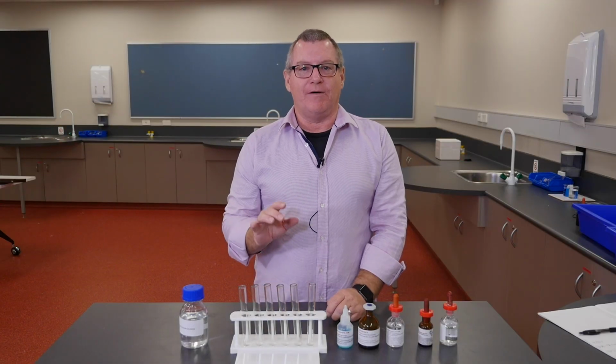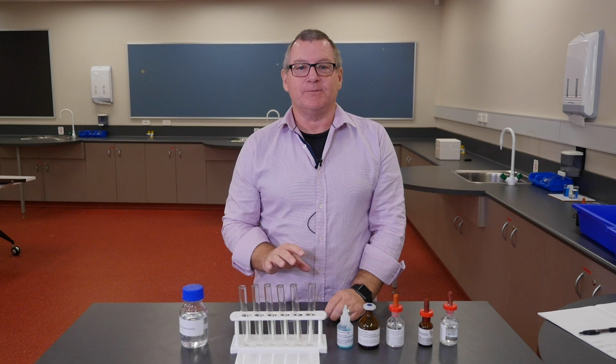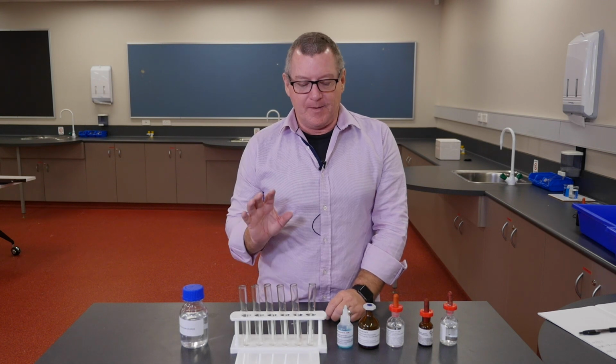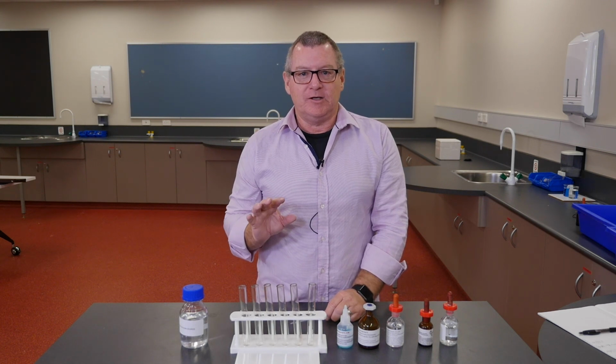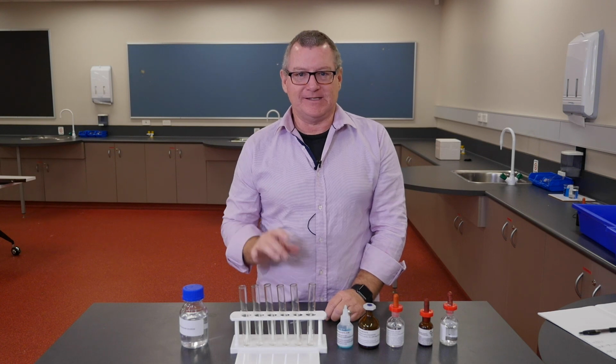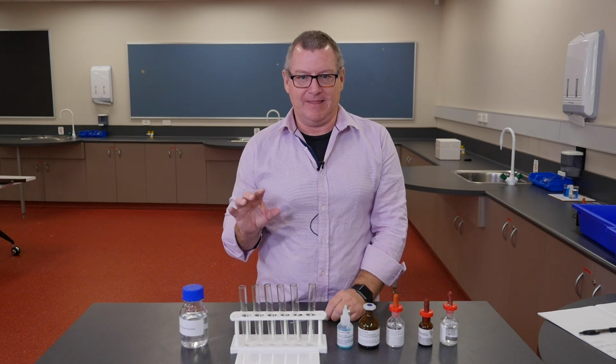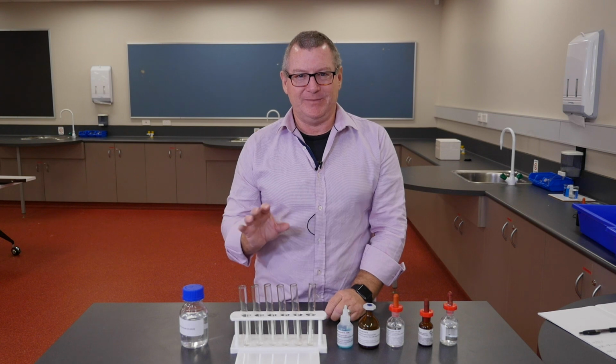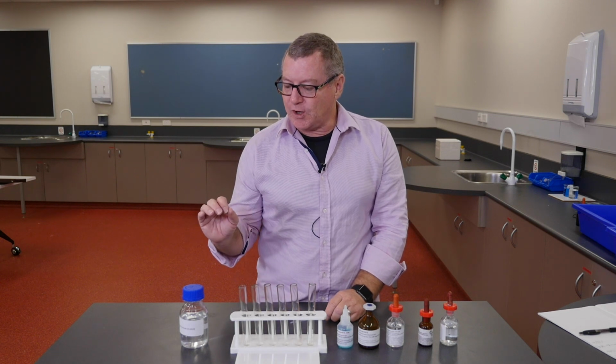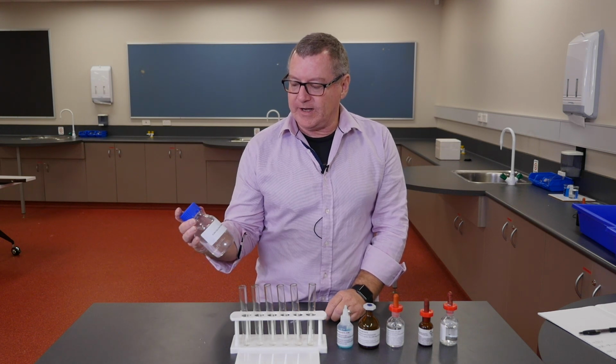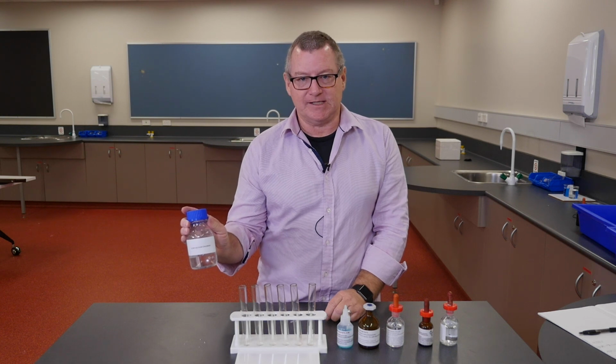This is a series of precipitation reactions or possible precipitation reactions. In each case, we will have two solutions. Now, the fact that they're solutions means that the things in them are soluble, because they wouldn't be solutions otherwise. So the common solution that we're going to use is calcium chloride.